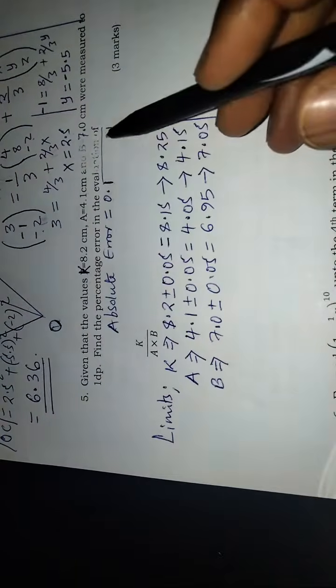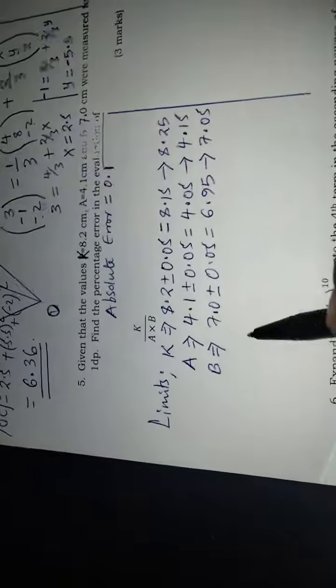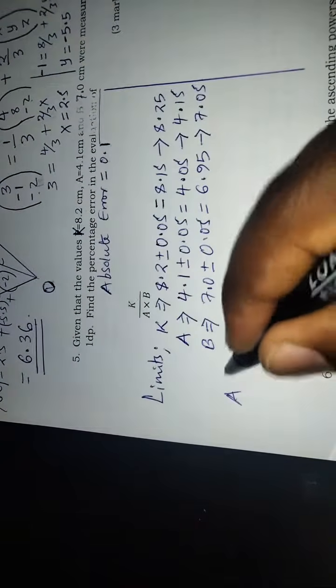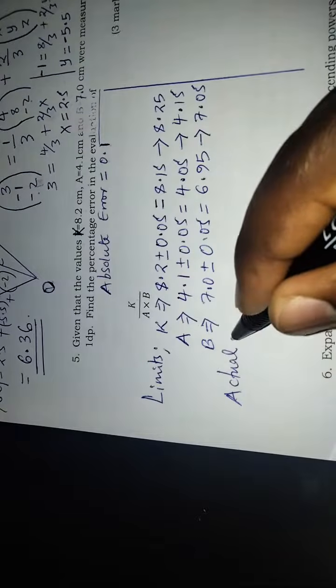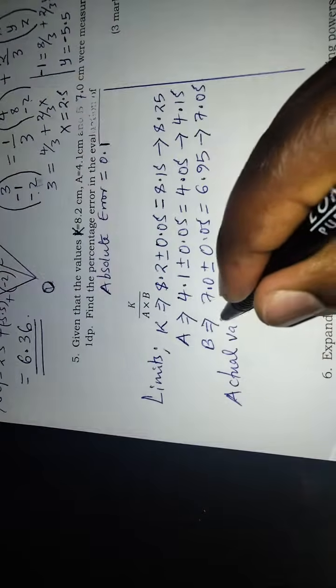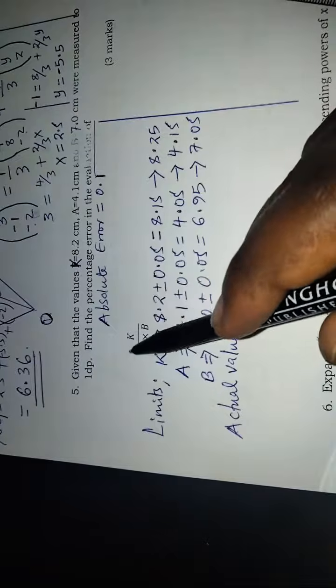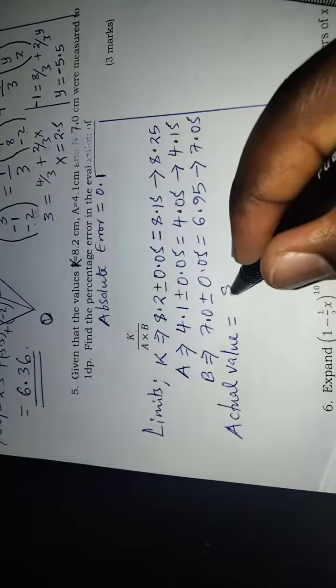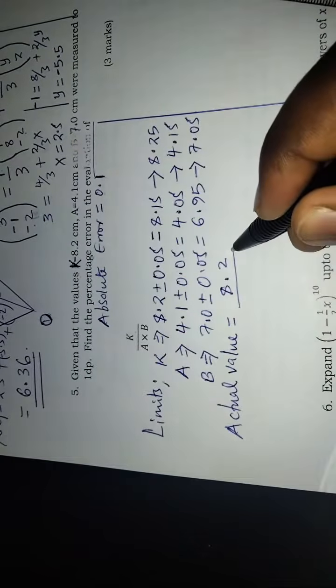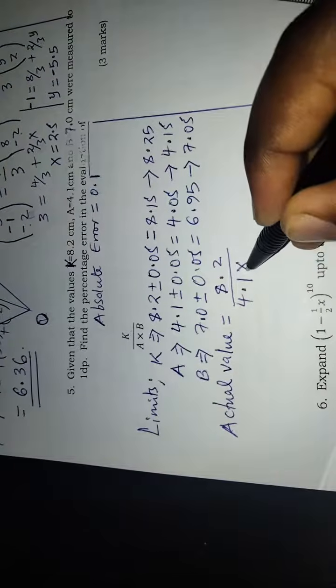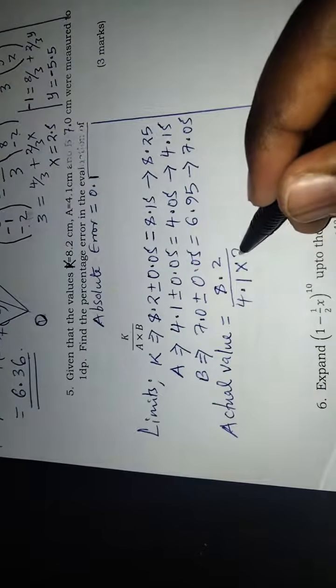Then in this evaluation, we will have what we call the actual value or the working value. The working value is usually given by just as they were stated: K, which is 8.2, out of A, which is 4.1, multiplied by B, which is 7.0.